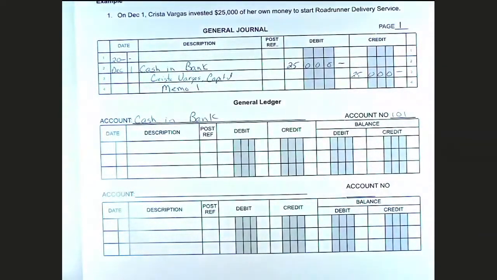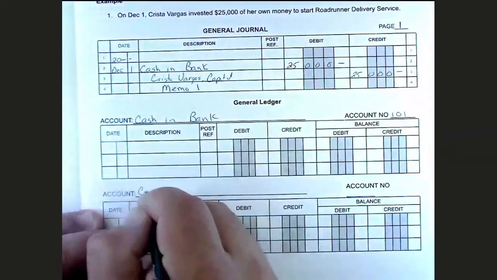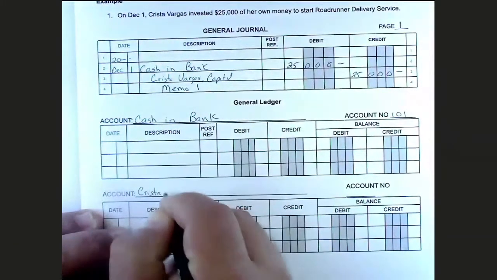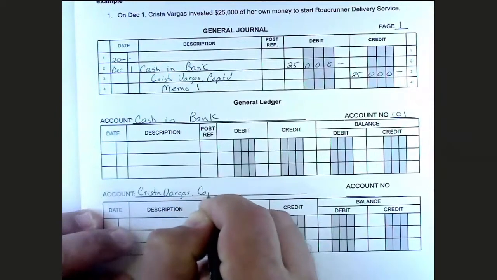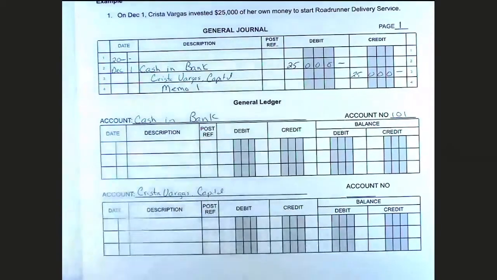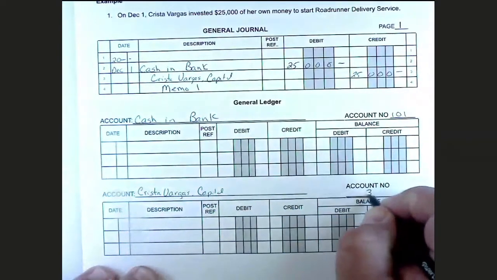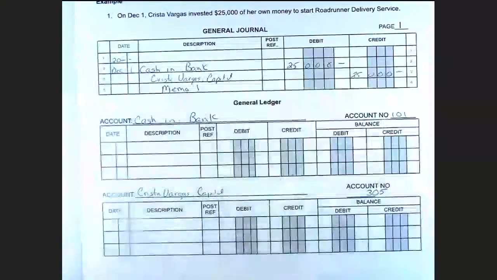And the second account that I'm going to open up is the Kristen Vargas capital account. The capital account is usually going to have an account number of 300, so I'm going to give it account number 305.